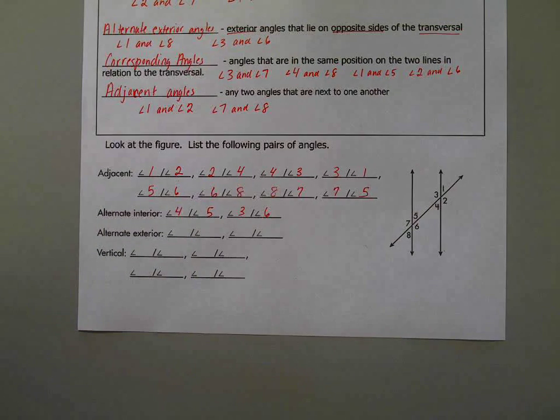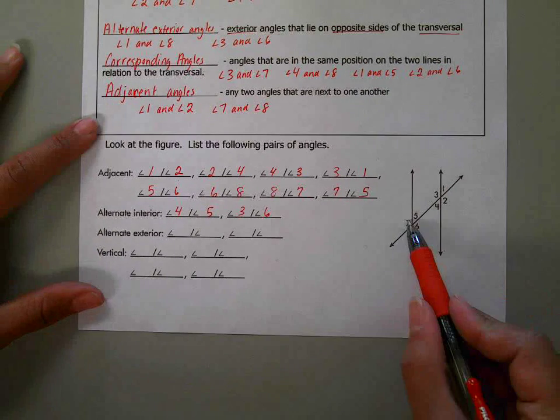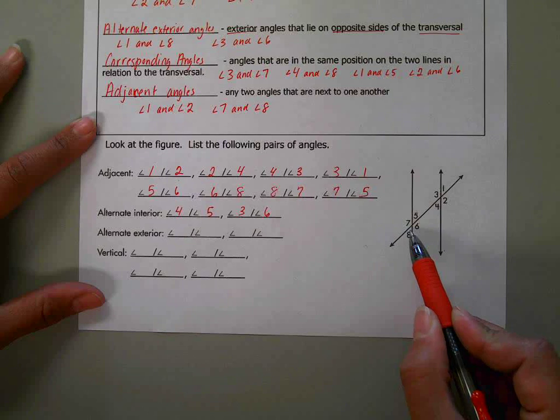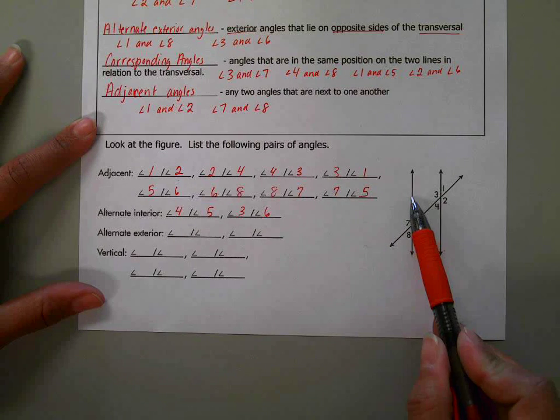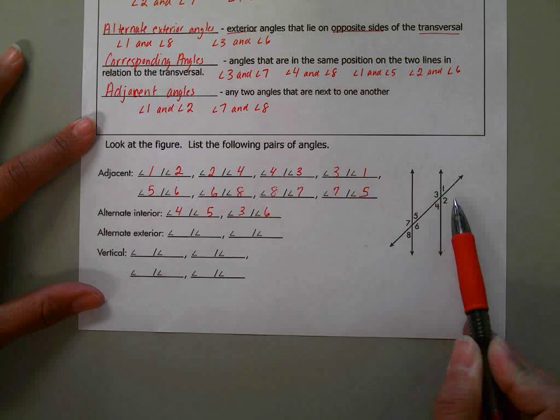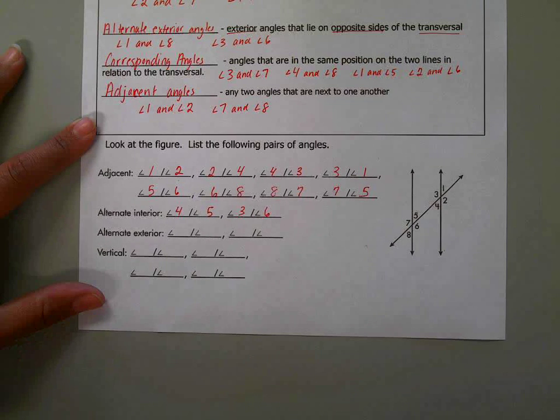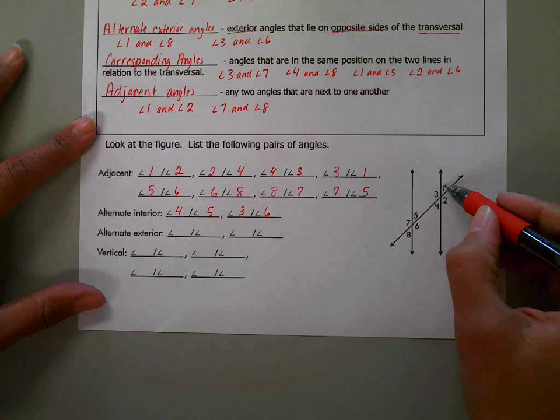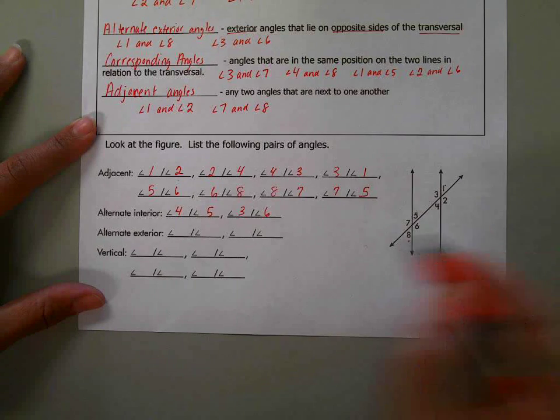Now we want to look at alternate exterior. So again, alternate means on the opposite side of the transversal, but exterior is telling us on the outside of these two lines. So for the first alternate exterior, we have 1 and 8.